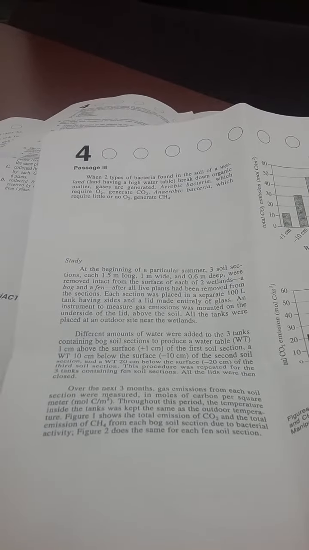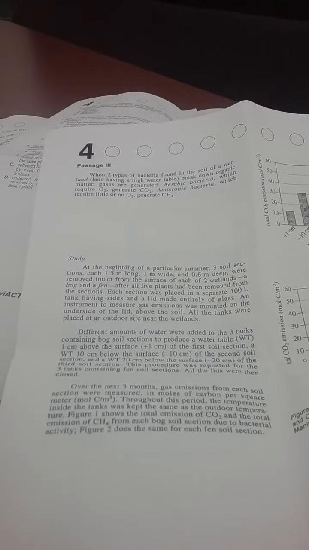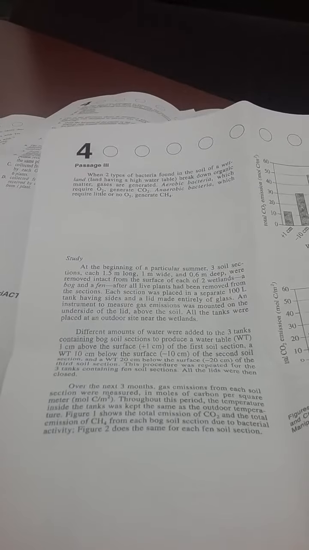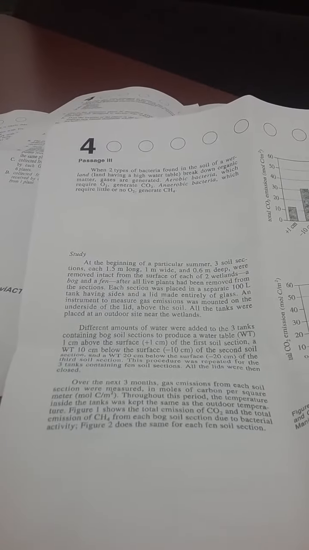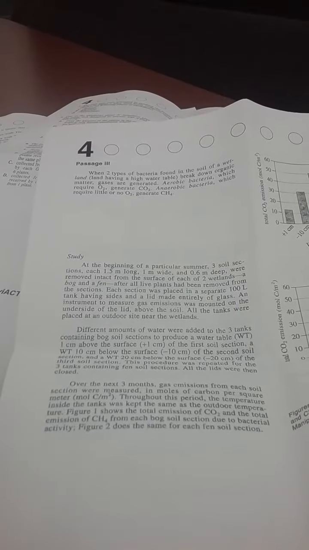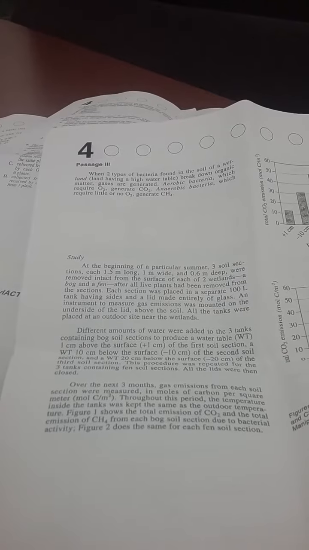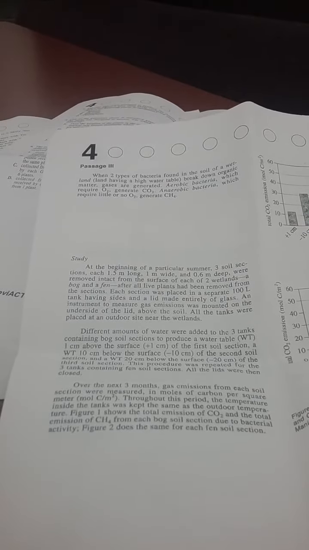All the tanks were placed at an outdoor site near the wetlands. Different amounts of water were added to the 3 tanks containing bog soil sections to produce a water table (WT) 1 centimeter above the surface in the first soil section, a WT 10 centimeters below the surface, negative 10 centimeters, in the second soil section, and a WT 20 centimeters below the surface, negative 20 centimeters, in the third soil section. This procedure was repeated for the 3 tanks containing fen soil sections.